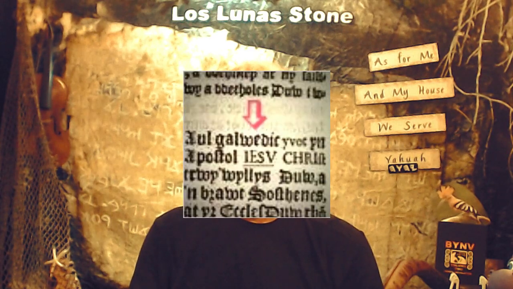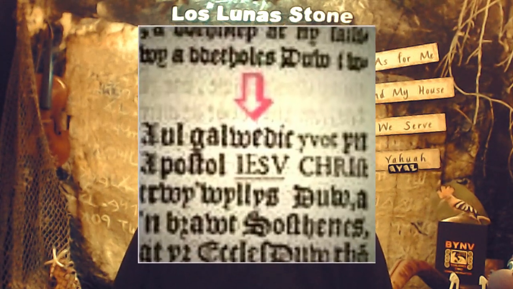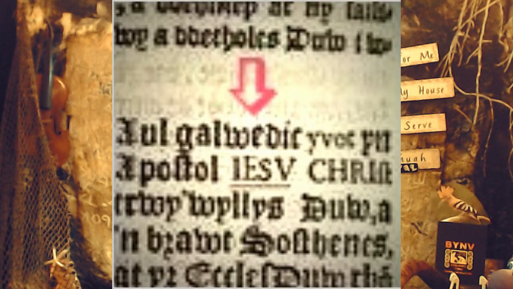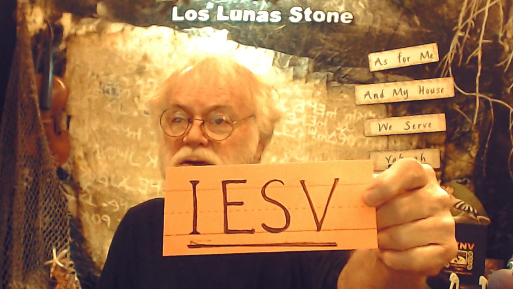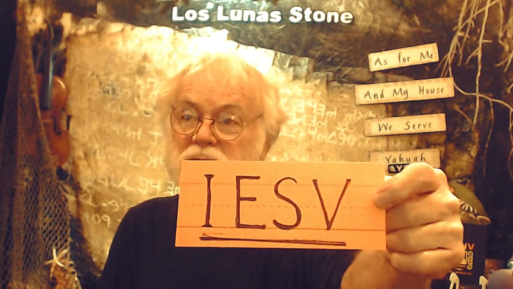Anyway, in the original first edition of the King James Version, there's a strange thing that appears. The name Jesus isn't in the first edition. This is what you see in place of the name: IESV, as we understand it. These are Latin letters that were inherited from a 1,200-year-old volume called the Latin Vulgate.